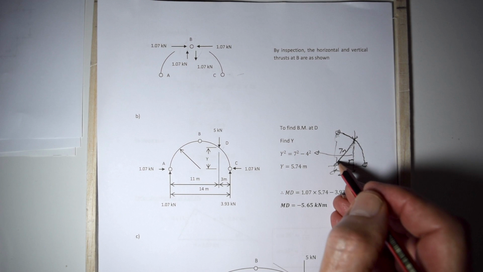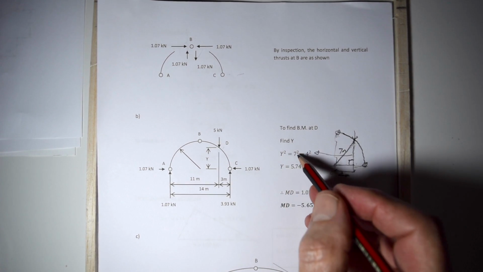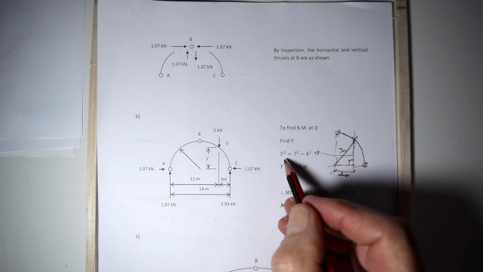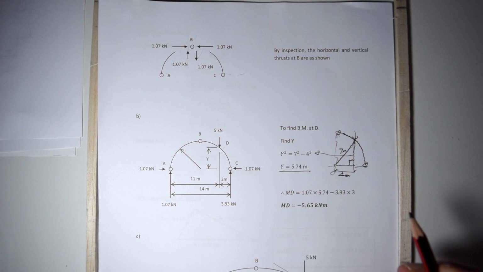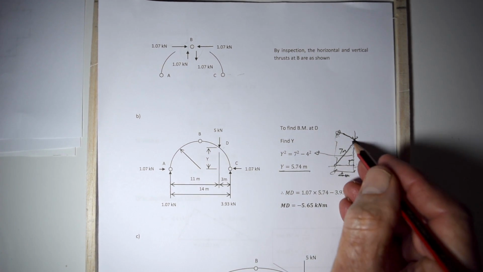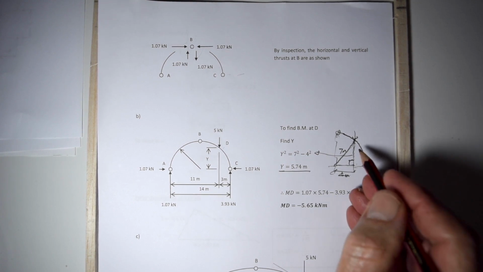7 squared minus 4 squared, the root of. So y squared equals 7 squared minus 4 squared, or y equals the square root of 7 squared minus 4 squared, 5.74 meters is that dimension there. How do we find the bending moment at this point?